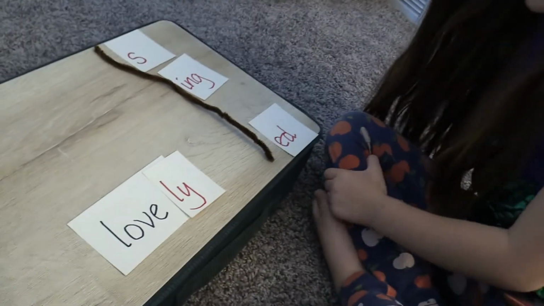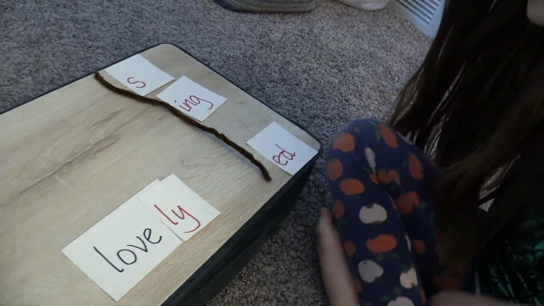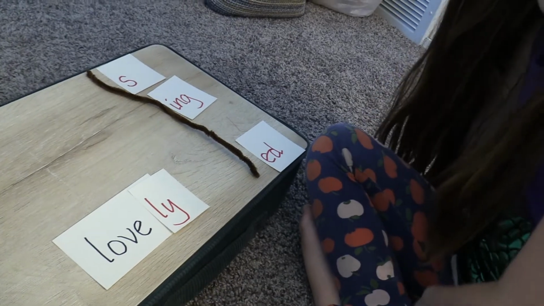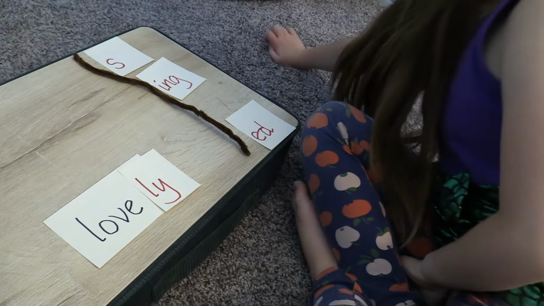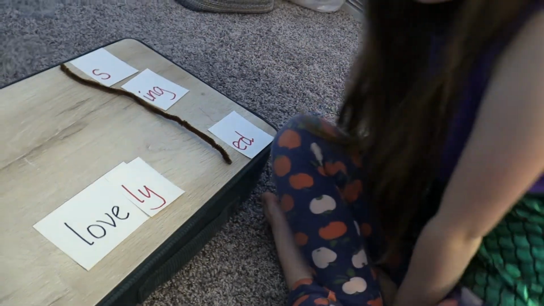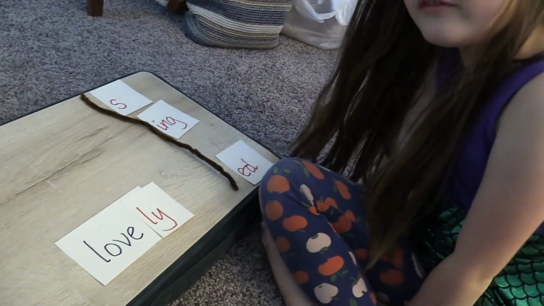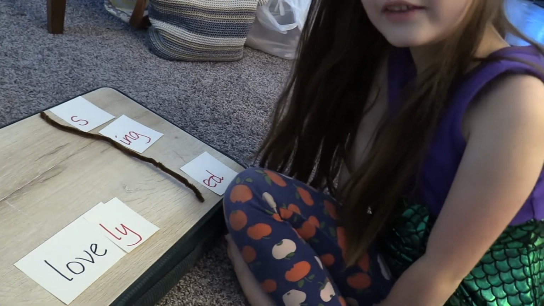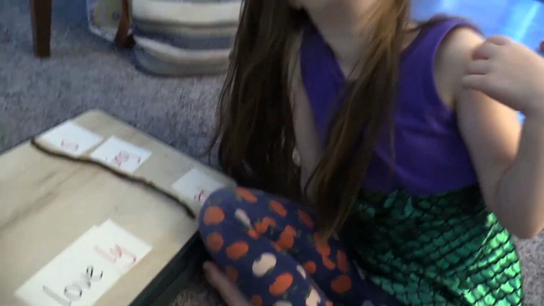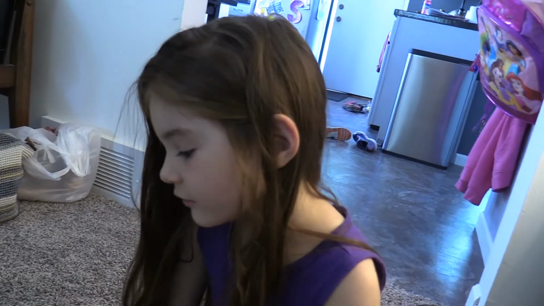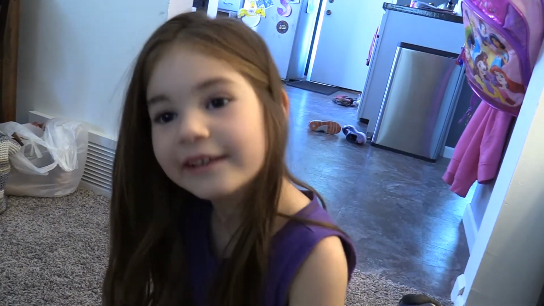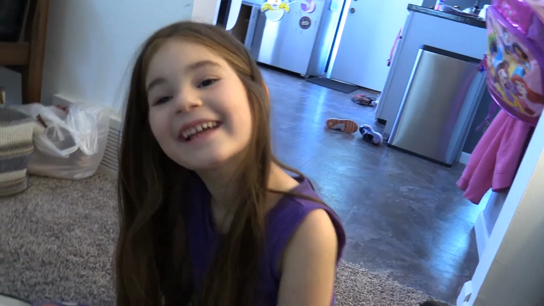Okay. LOVE plus L-Y. And lovely. Lovely. Very good. Lovely. Can you use lovely in a sentence? June has a lovely nana. Well, thank you. I like your sentences today.